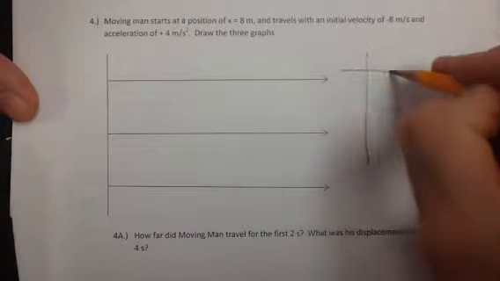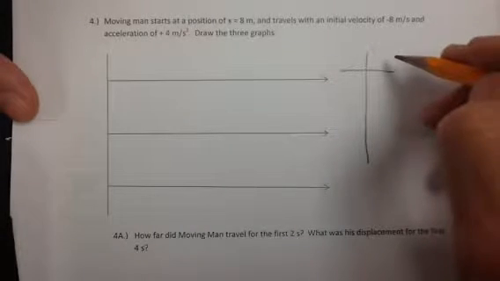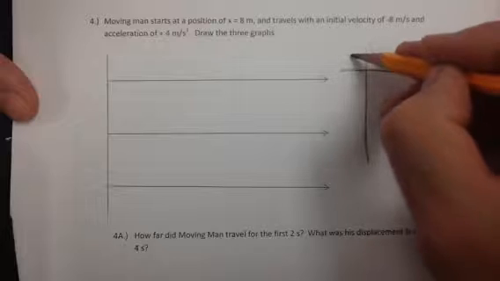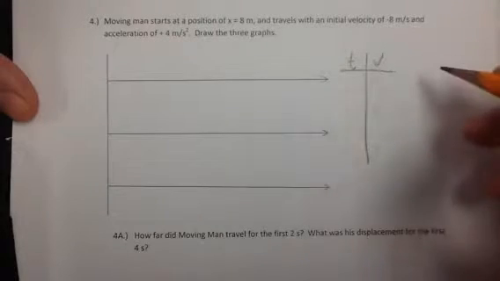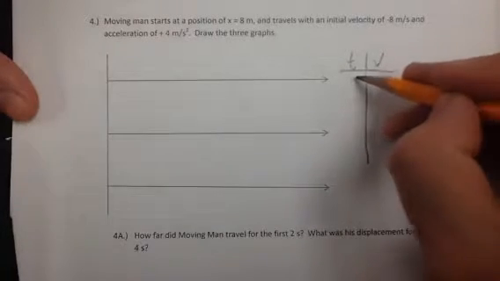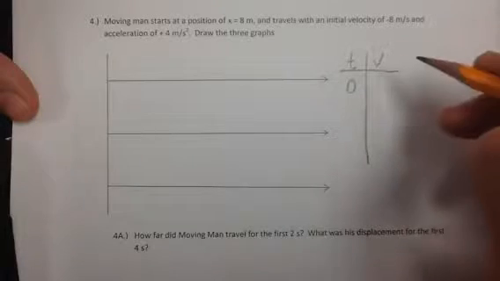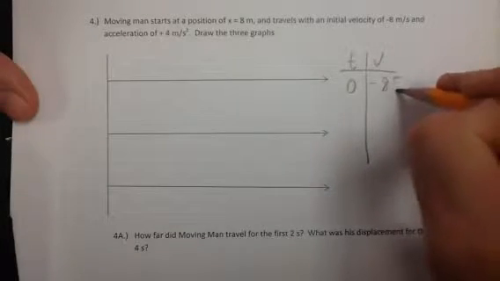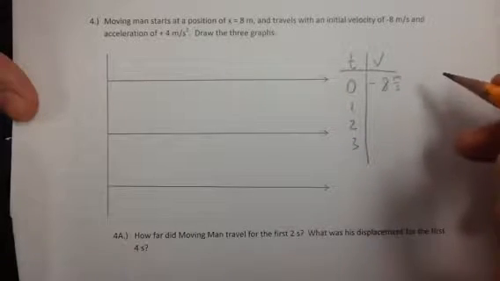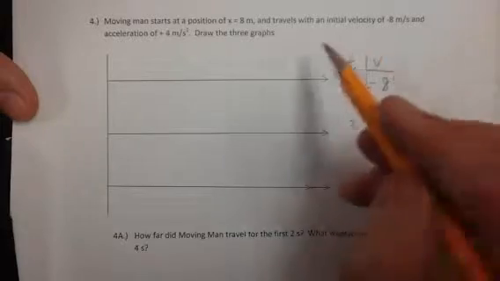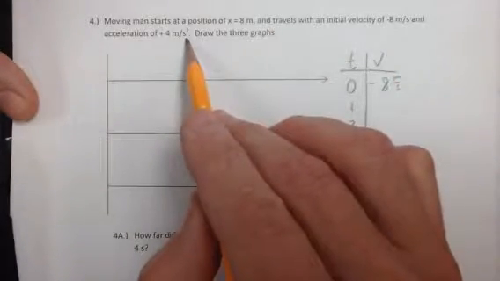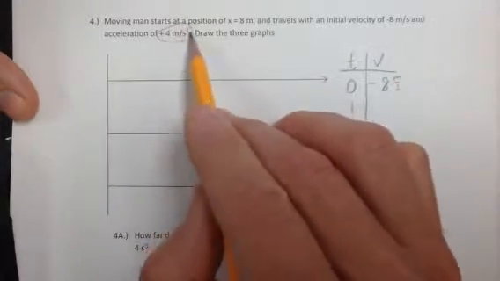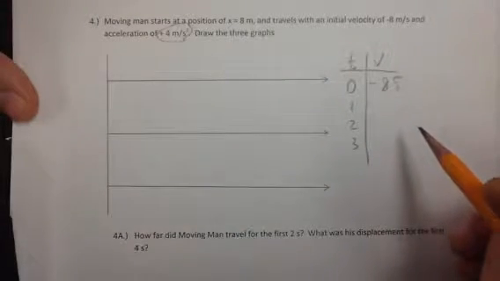So in this problem, we'll begin with where we started last time, with the data for the velocity graph. Here's our time and our velocity. We start with a velocity of negative 8 meters per second, and as time increases, the velocity changes at a rate of 4 meters per second every second.